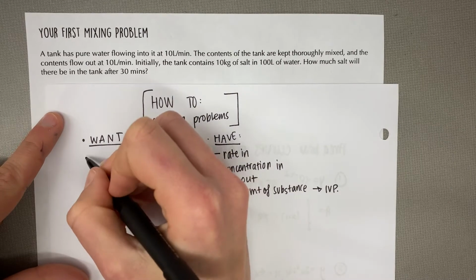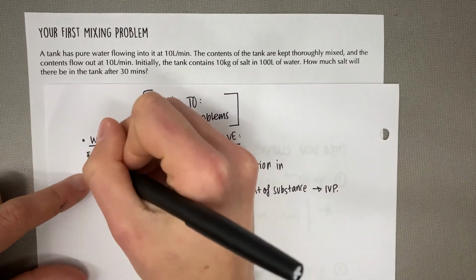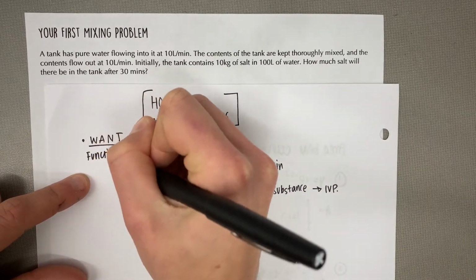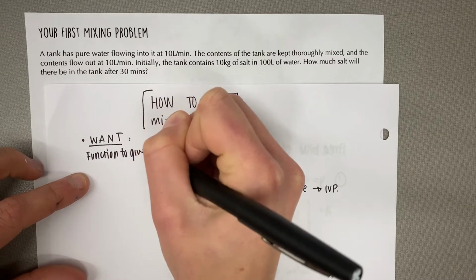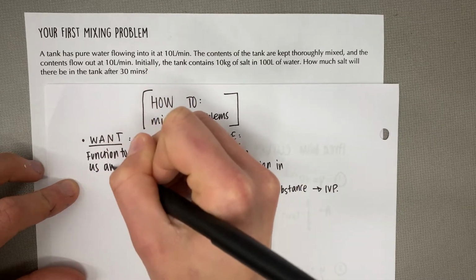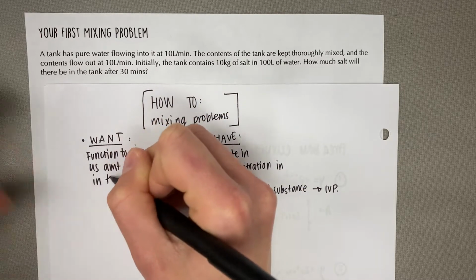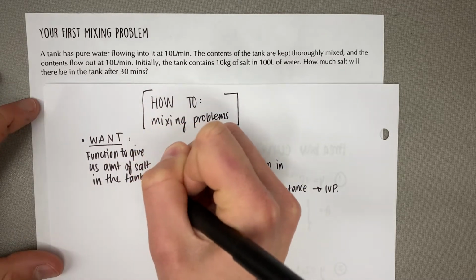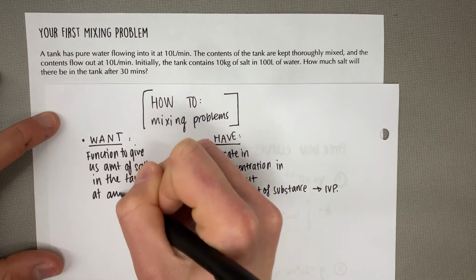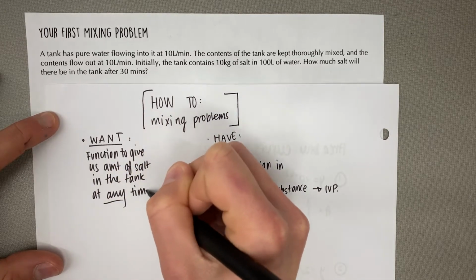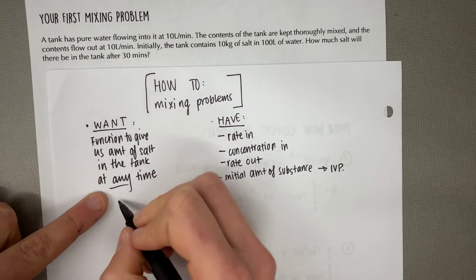We want how much salt will there be in the tank after 30 minutes. So we need a function to give us the amount of salt in the tank at any time. And since that's what we want, it makes sense to define it.